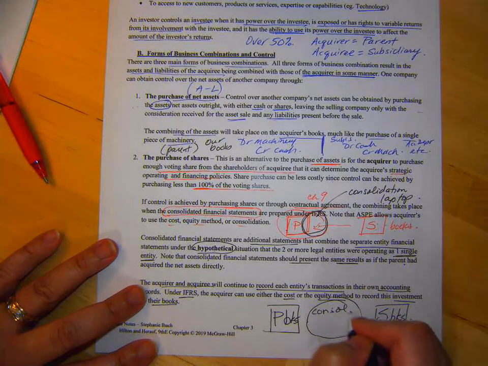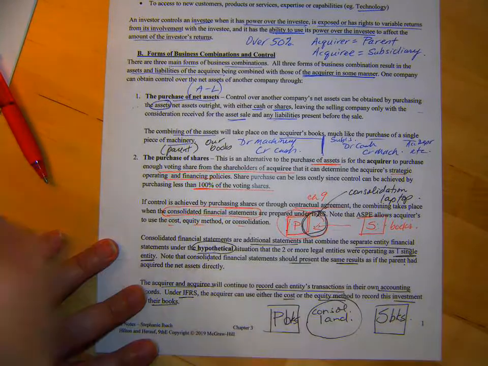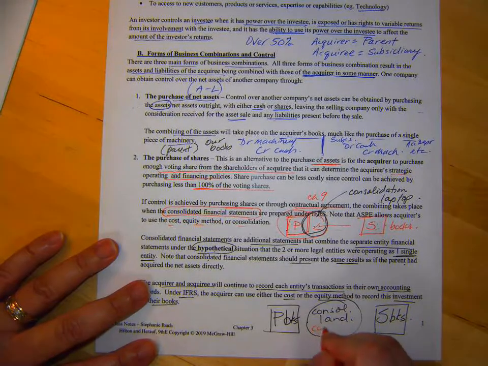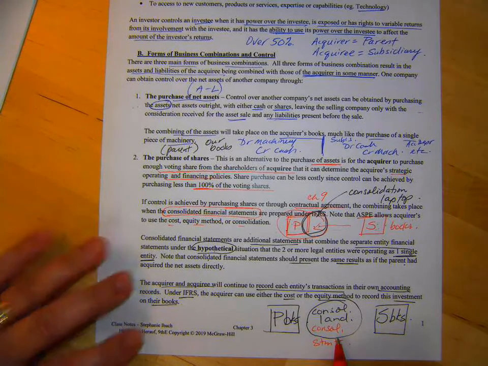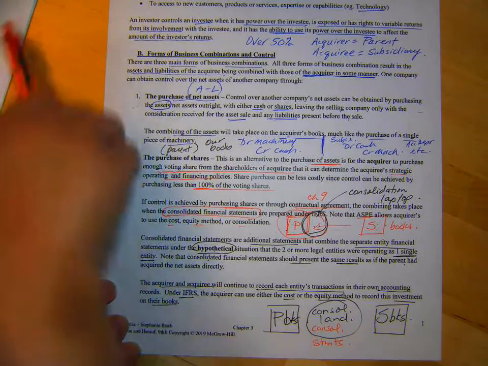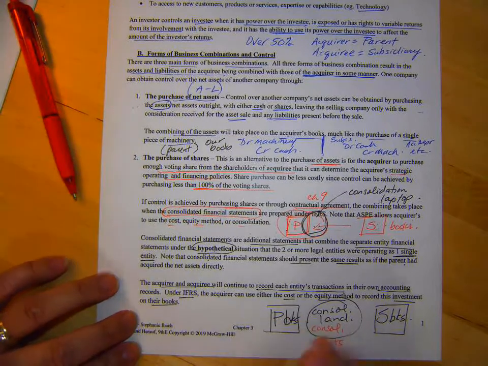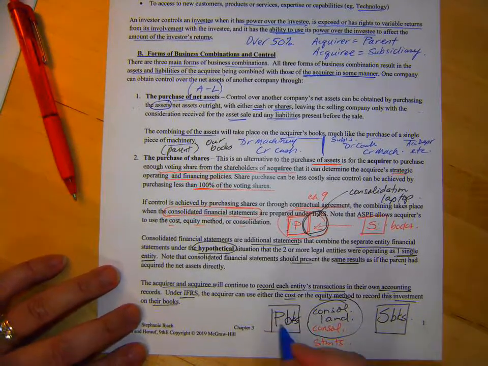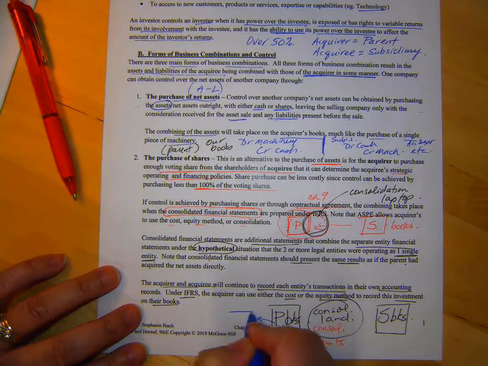These are consolidated statements. Now, don't forget, and I'm going to do an example of this, on these books there's a little T account that says invest in S. So when it says you can use either the cost or the equity method, that's what they mean on the parent's books.